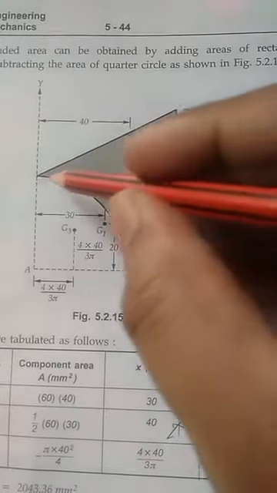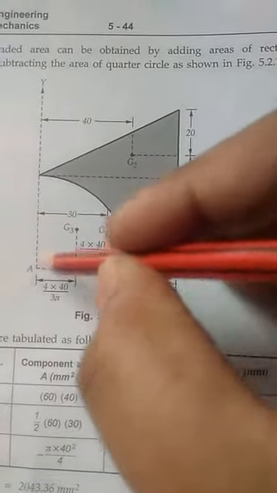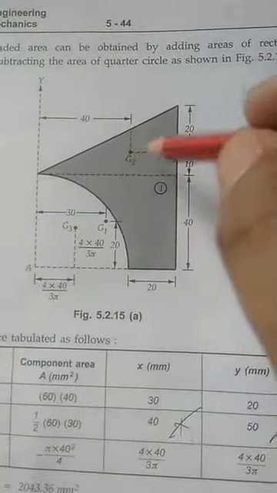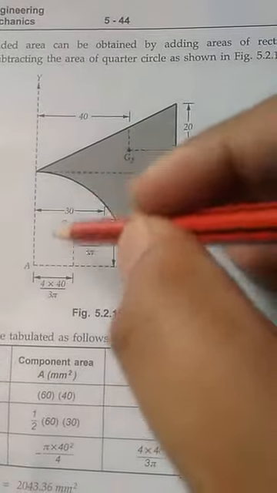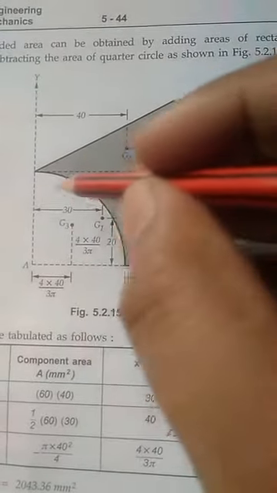What you have to do is take this rectangle plus this right angle triangle minus this area, the part that has been removed.